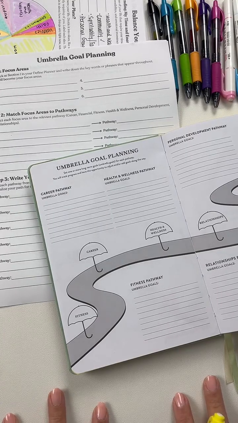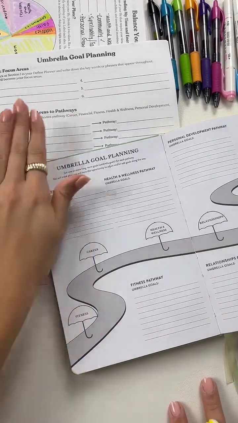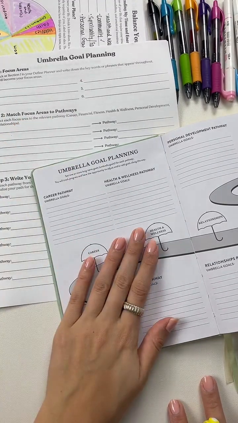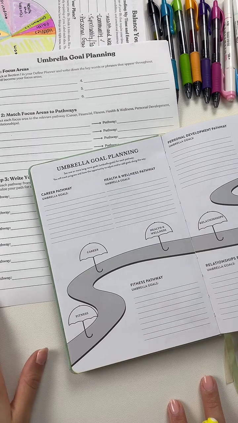So the things I want you guys to have is a pen, umbrella goal planning worksheet, and our planner. That's going to help you out throughout this.